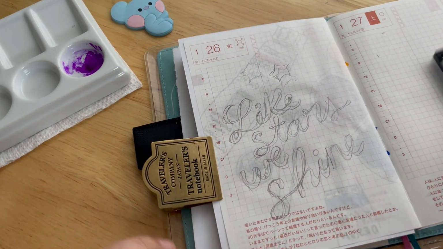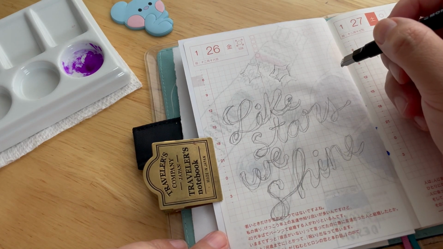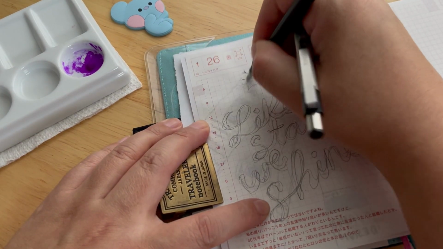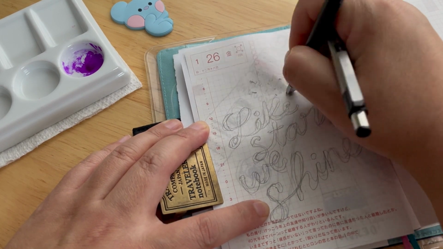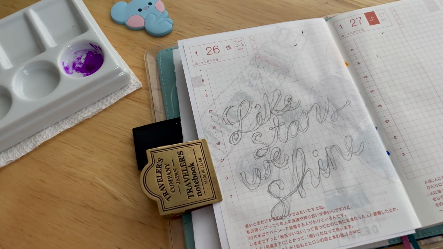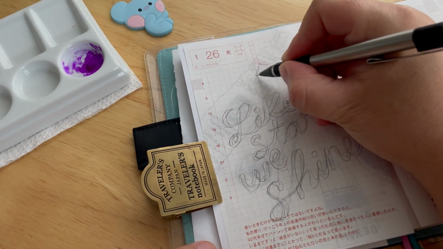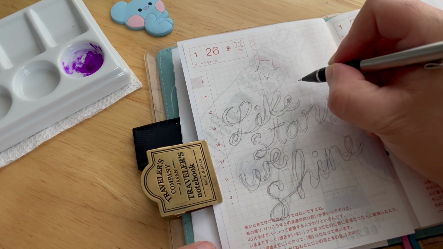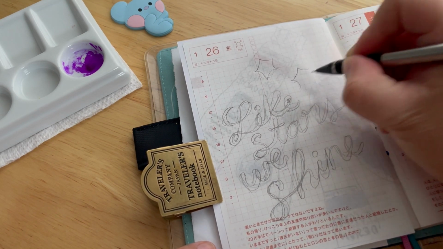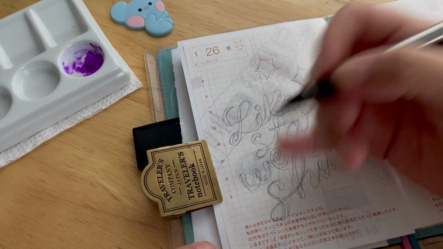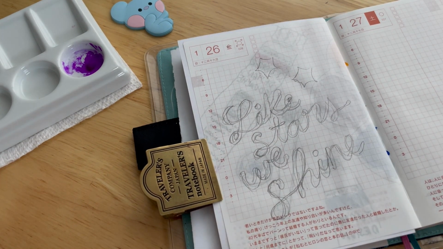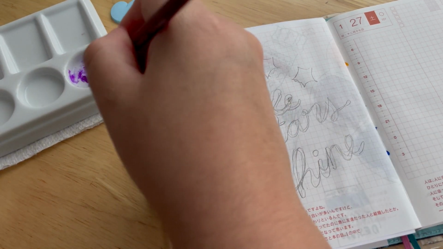Right now I had the two stars all the way on the top like I was planning to, but then after everything was placed together, I decided to shift the stars a little bit to the side. One kind of on the center, and then the other one right next to the letter E on like. And then once I was happy with the sketching, I started getting ready to paint the background.